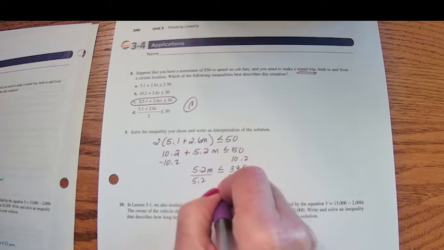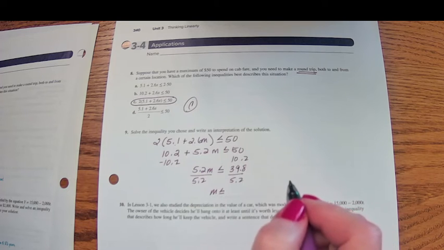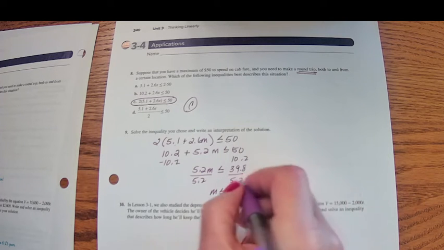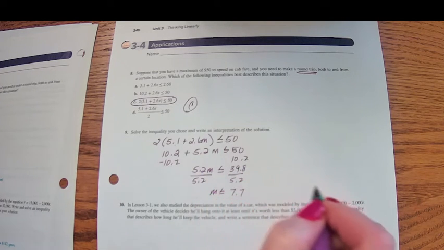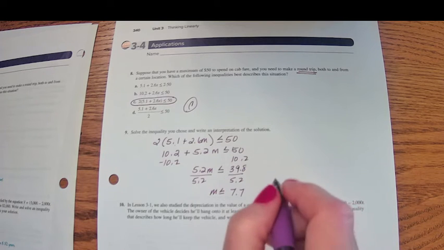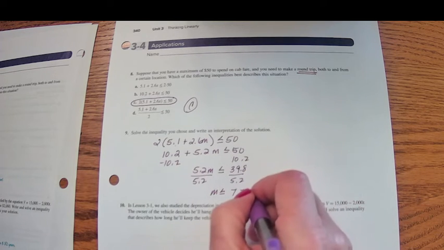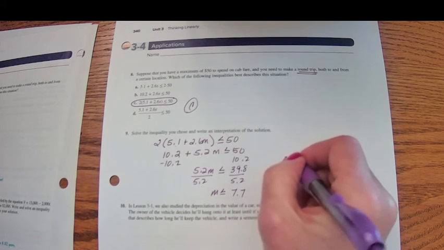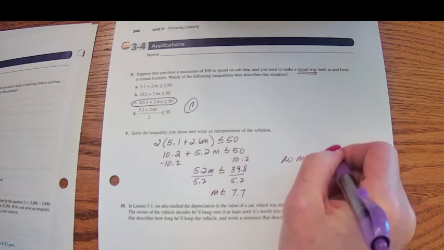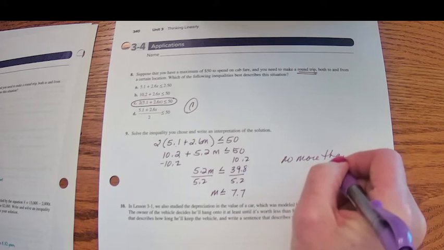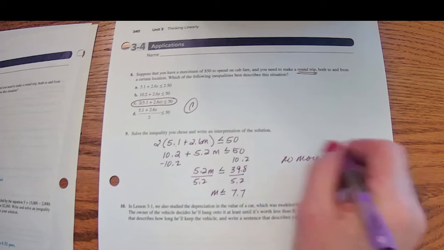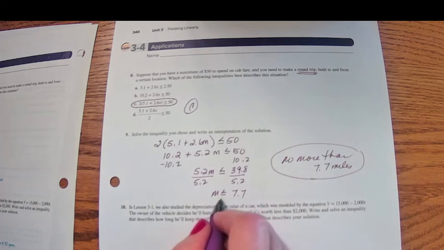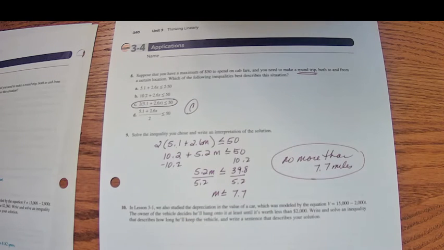So for a round trip to be less than or equal to $50, the one way has got to be less than or equal to 7.7 miles. The location you're heading has to be no more than 7.7 miles away, because you need money to get there and back. Less than or equal to is no more than.